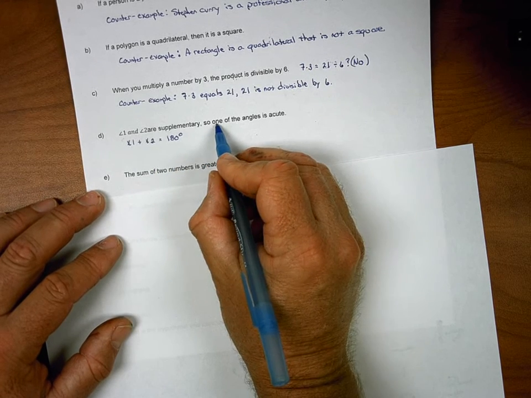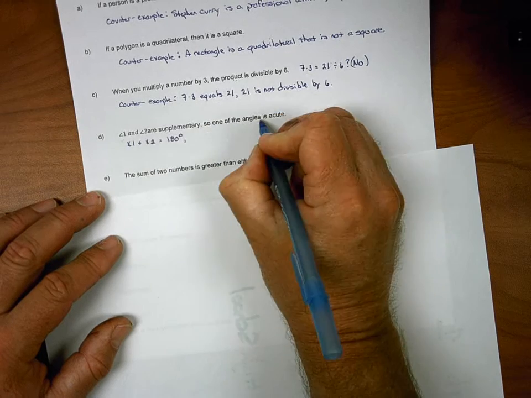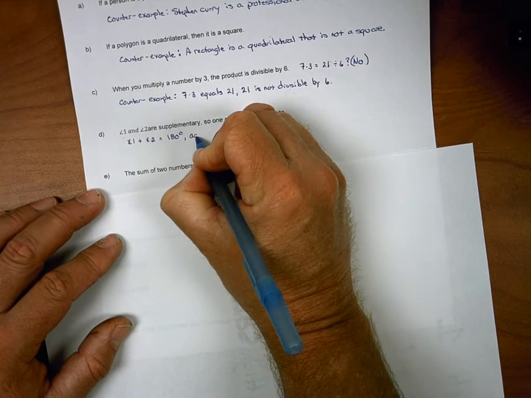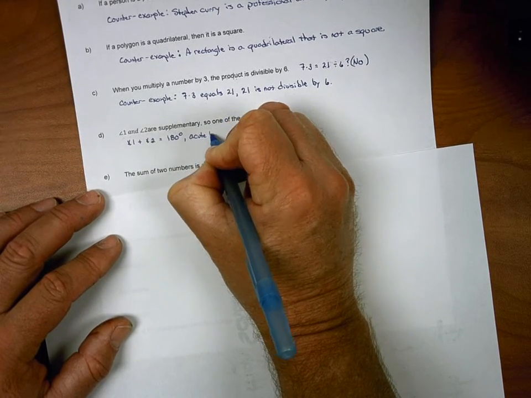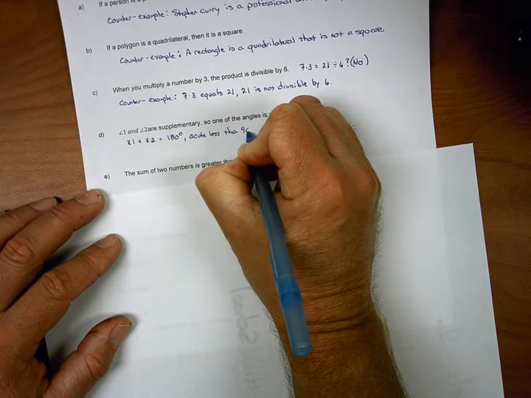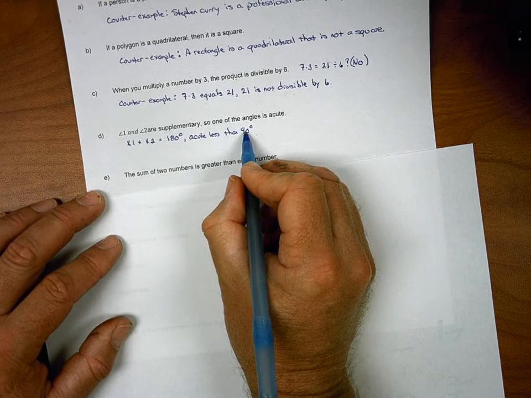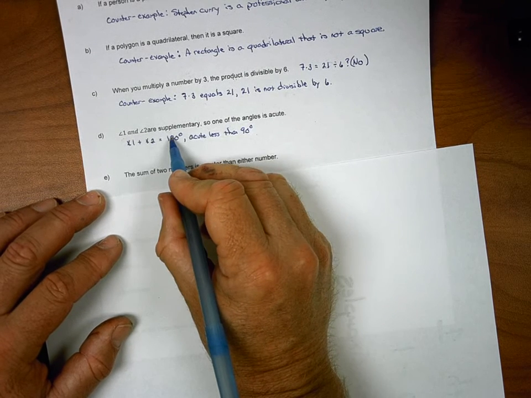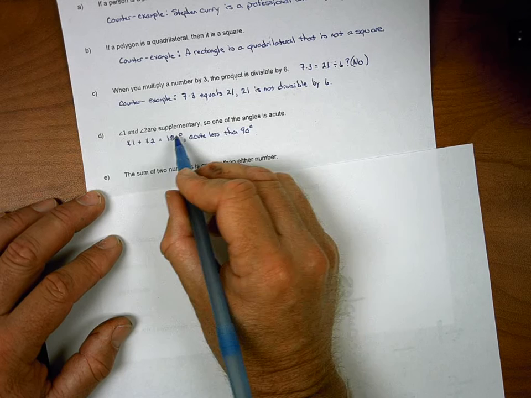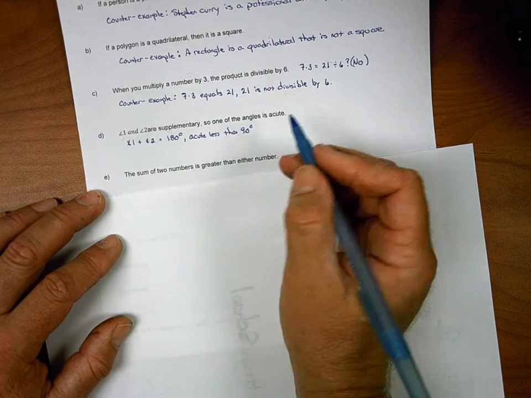So this means that one of the angles is acute. Okay, so what does the word acute mean? Well, remember, acute means less than 90 degrees. So if I have these 2 angles and they add up to 180 degrees, does that mean that one of those angles is going to be acute?